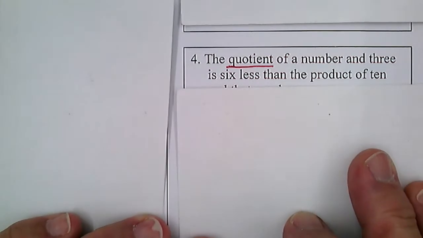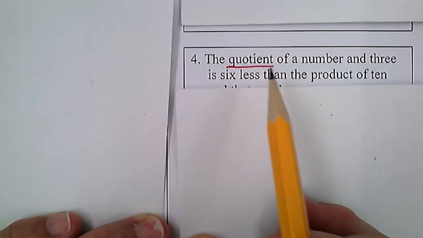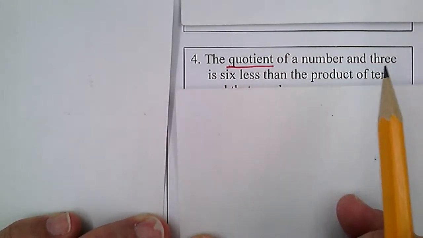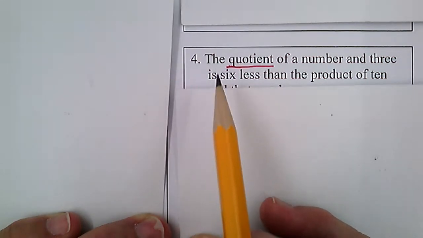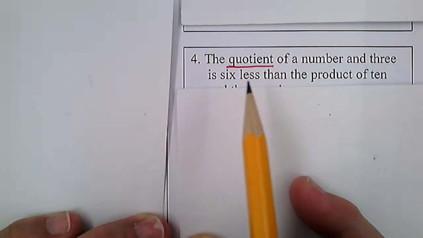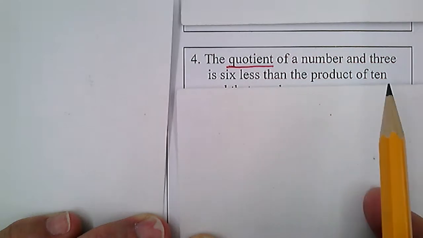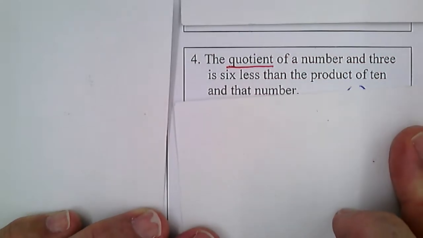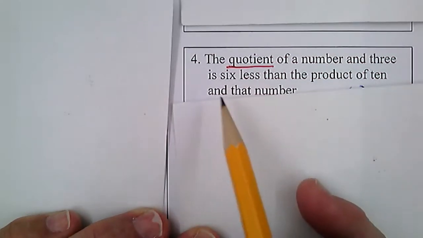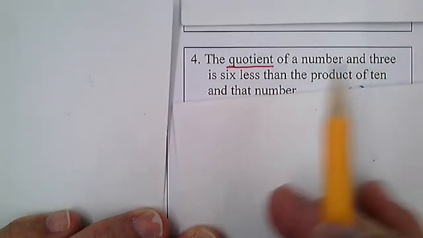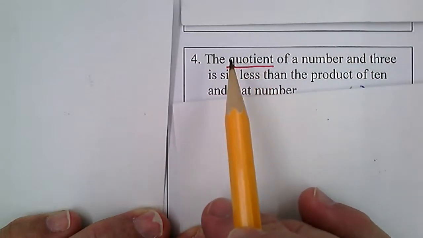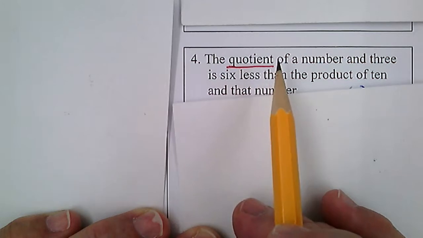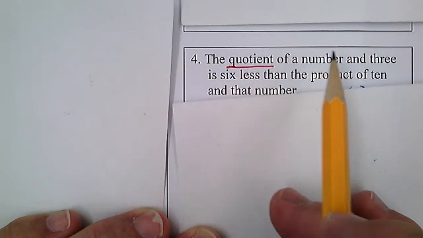Okay, so on number 4, it says the quotient of a number and 3 equals 6 less than the product of 10 and that number. Okay, so quotient, that's one of our VIP words. So who's at this VIP party? So quotient of, so it'd be a number.